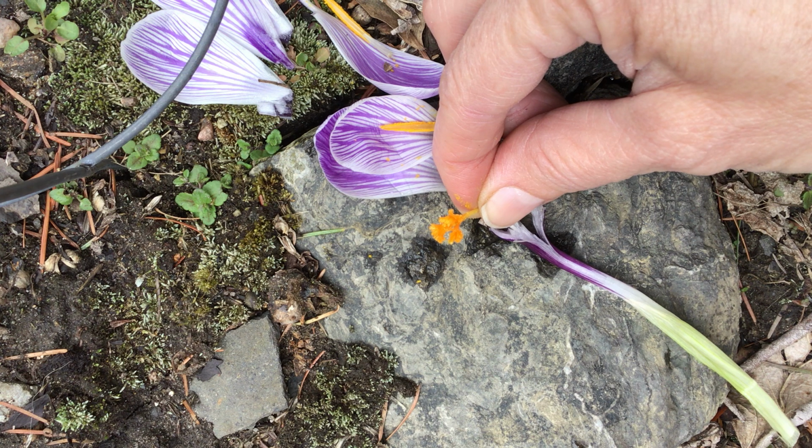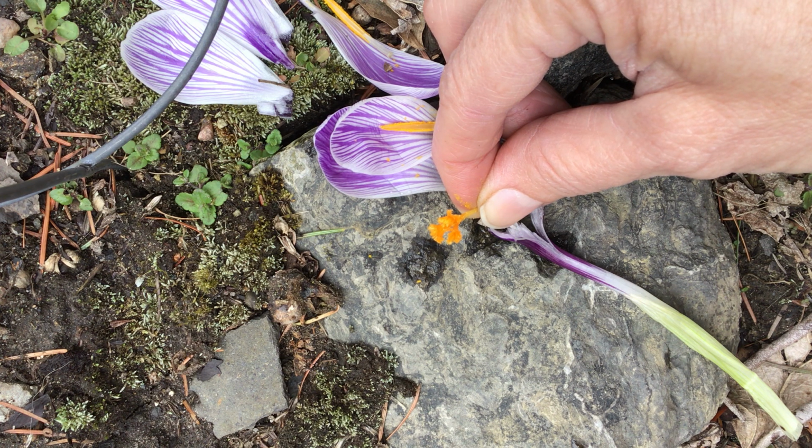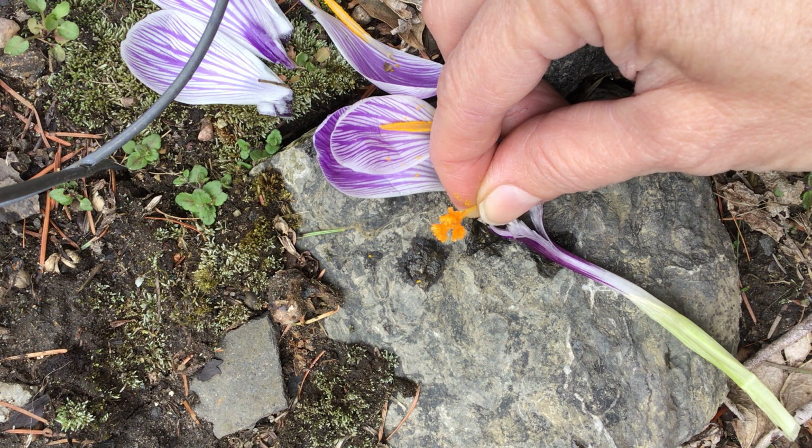That's it for today. Remember that on the equinox, every part of planet Earth gets 12 hours of daylight and 12 hours of nighttime.